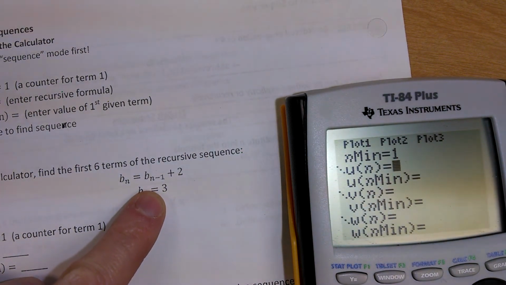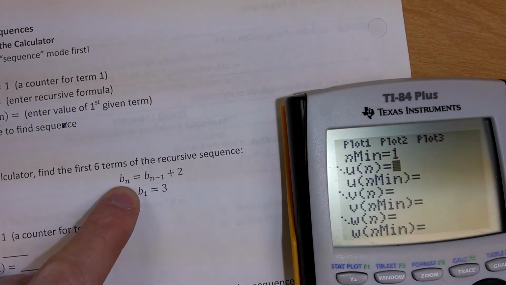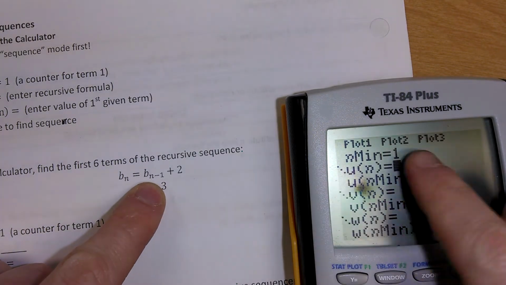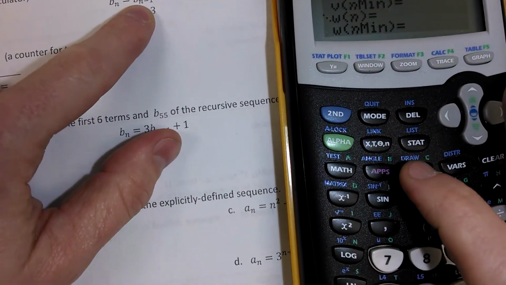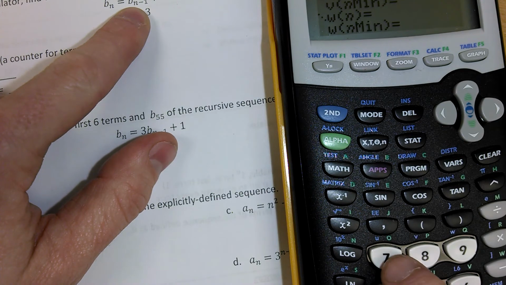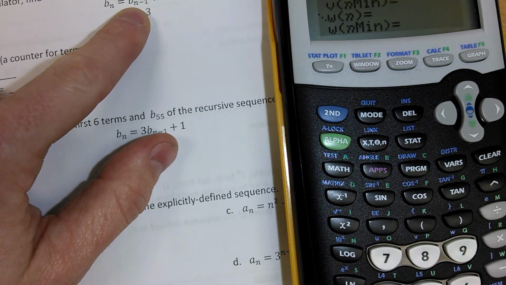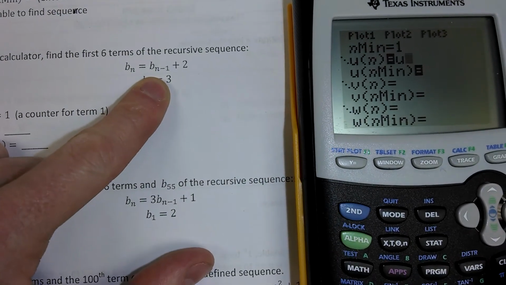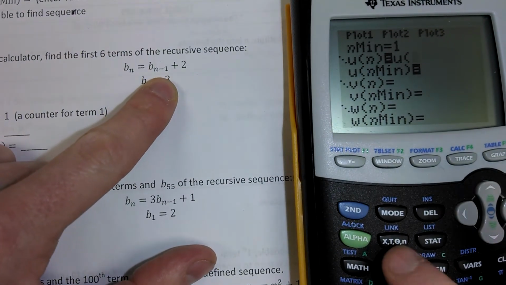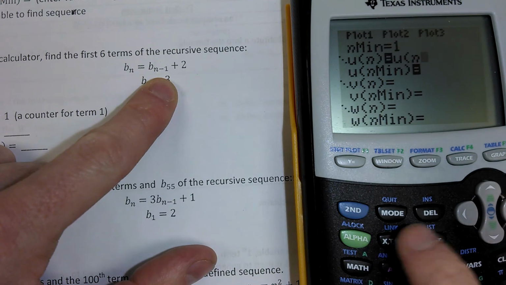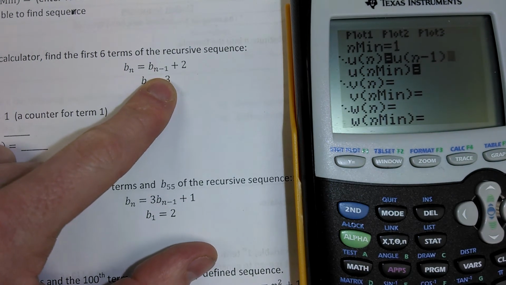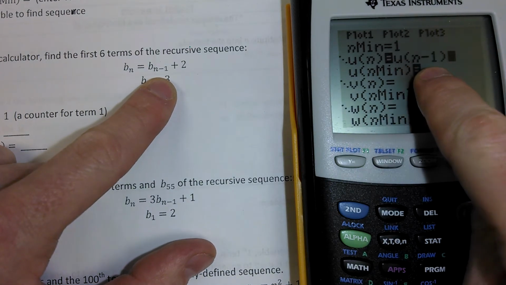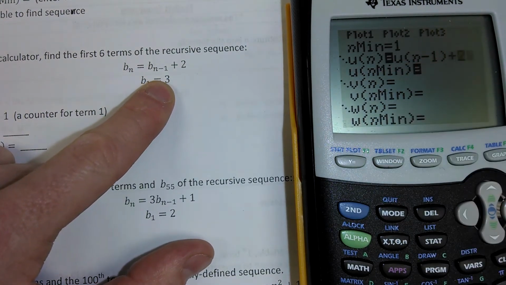So underneath u of n, this is our b of n, we want to plug in this formula. The way we call on this u is if we press second and then our 7 key. Notice there's a little blue u above that. And then just in parentheses, we're going to put in our variable, it's usually our x, that's our n minus 1. Okay, so our calculator knows to understand that as u sub n minus 1, or our previous term, plus 2.